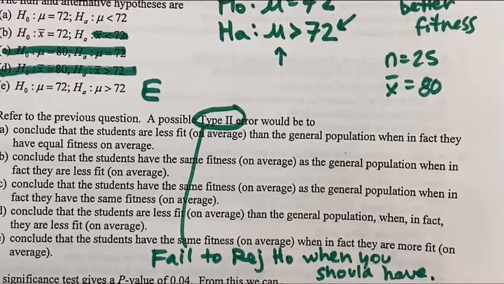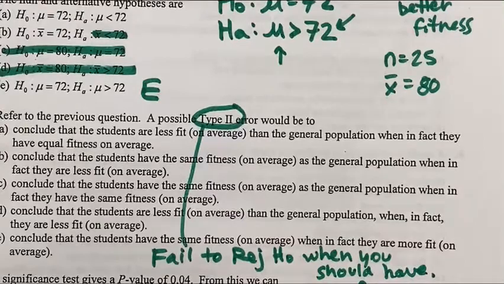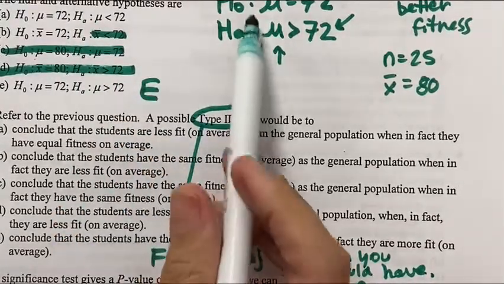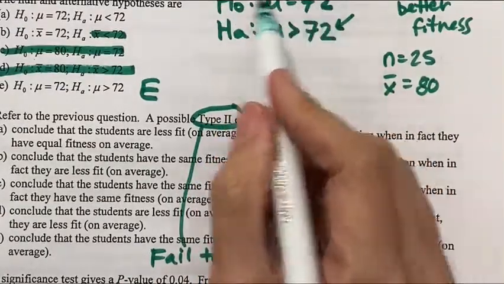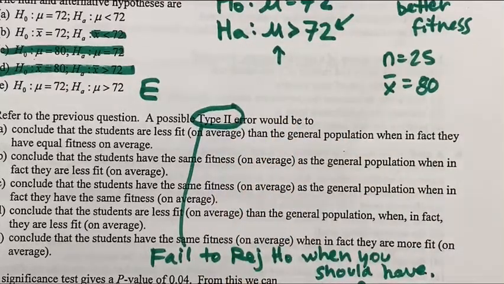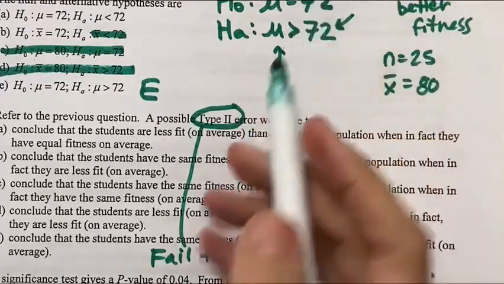So the null is false, and you should have rejected it, but you just didn't have the evidence to do it. So kind of referring to the last question, if you failed to reject the null, you actually stuck with H sub O, right? So you actually concluded that the students have the same fitness as average.